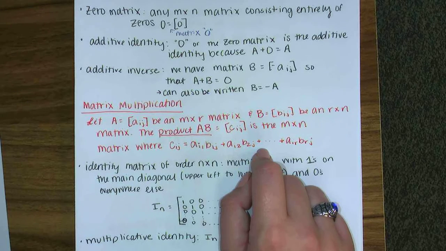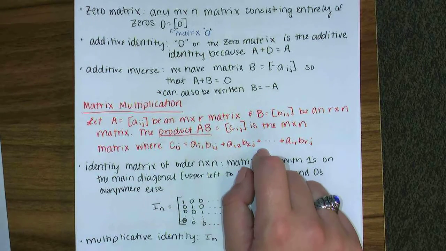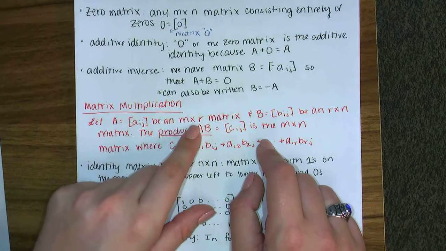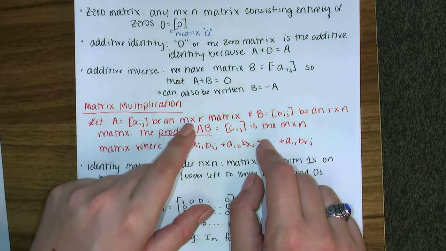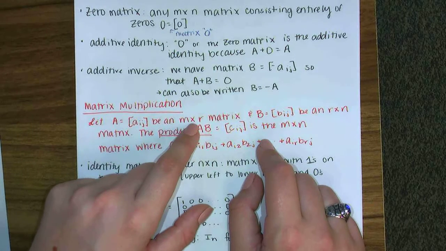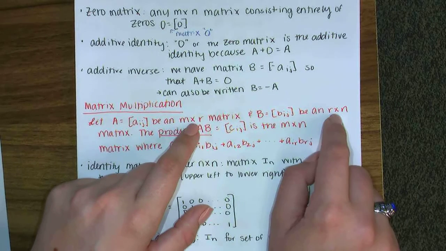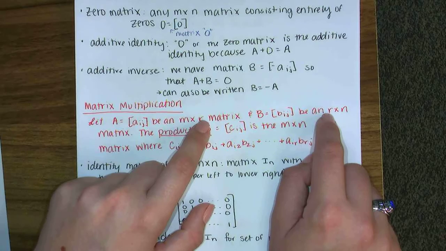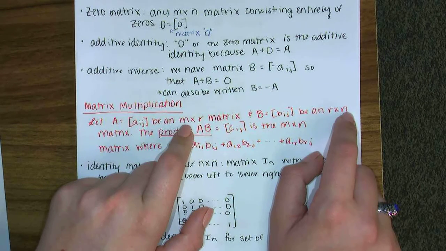Because when you multiply two matrices together, you have to make sure that things line up. Basically, if you have an M times N matrix, or here they use M times R, so let's use that. You have an M by R matrix, and then you have an R by N matrix. Because these R's are the same, these two middle things have to be the same, we get a resulting M by N matrix.